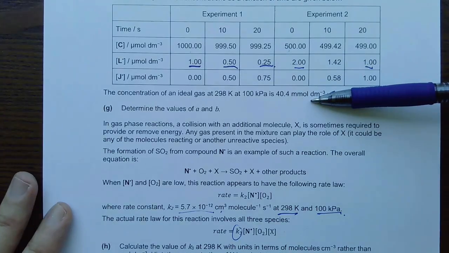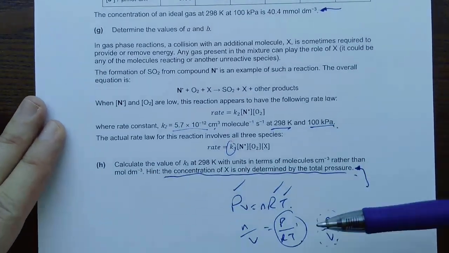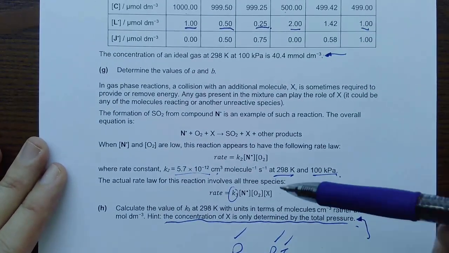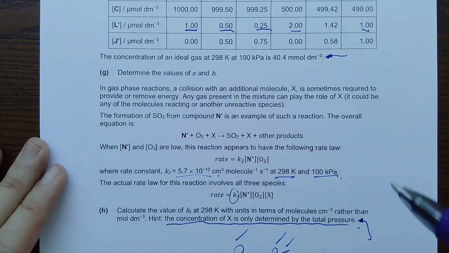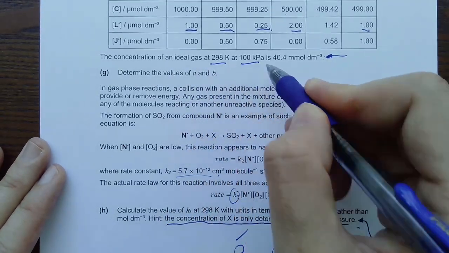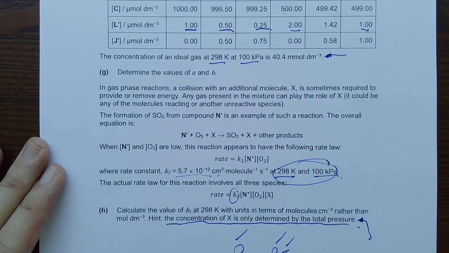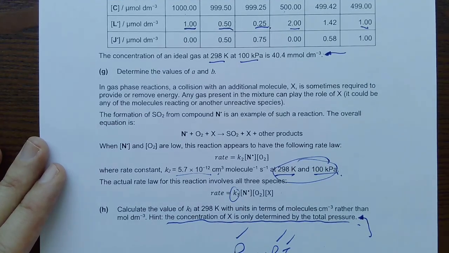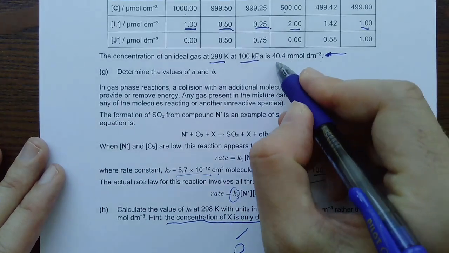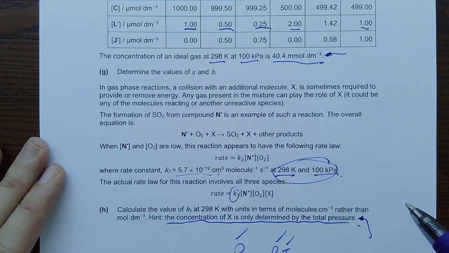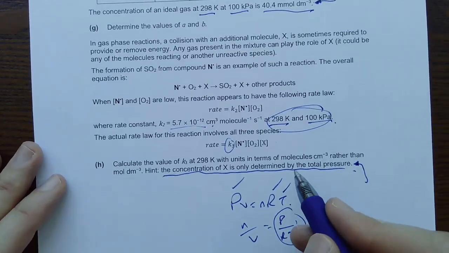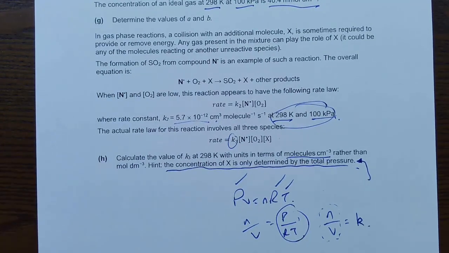But actually this piece of information is what we need to do this, because this is our concentration of the ideal gas at 298 and 100 kilopascals, which are the quantities that we're given. So really all I need to do is convert 40.4 millimoles per decimeter cubed into molecules per centimeter cubed.